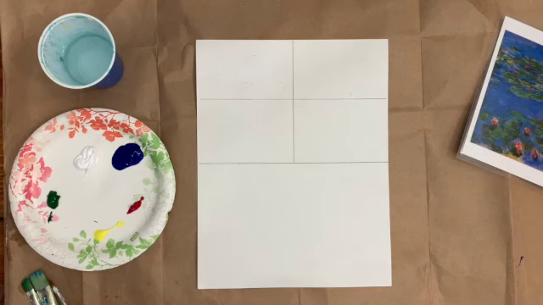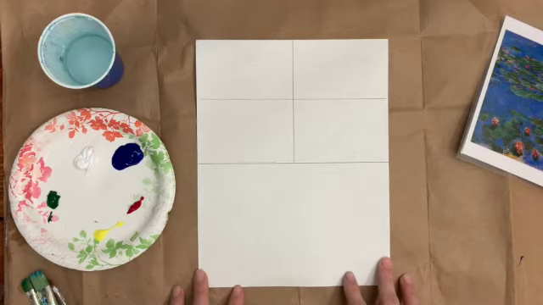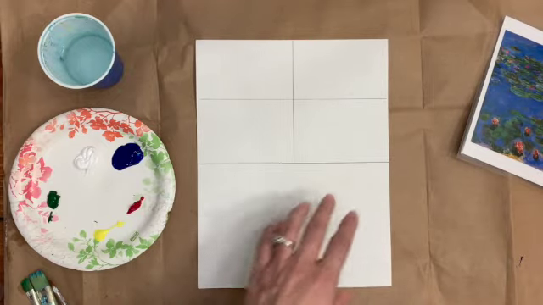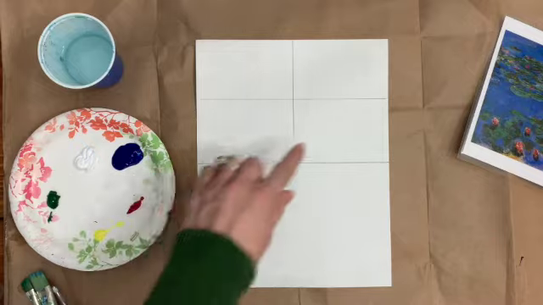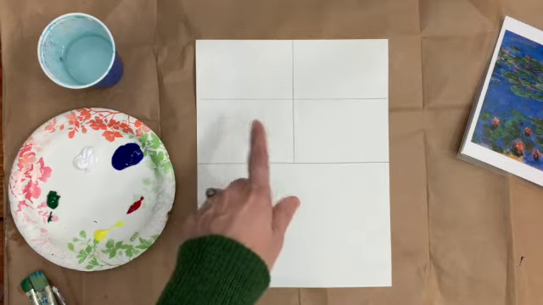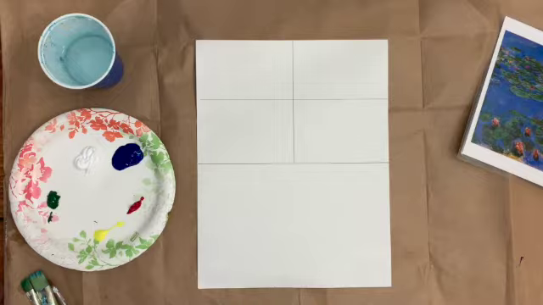For this lesson, we will be experimenting with different types of brush strokes as we study Monet's work. So we will need the usual painting supplies. We're going to have white paper, and we're going to divide it using just pencil lines into one half, and then the upper half will be into 4 equally divided rectangles.